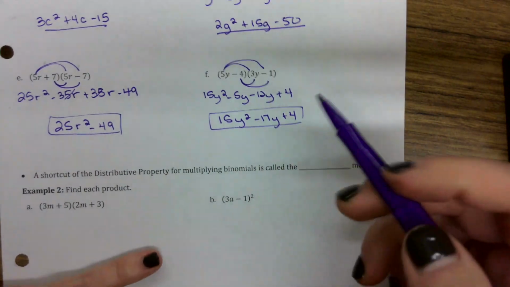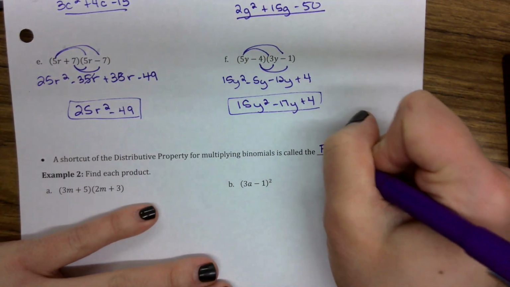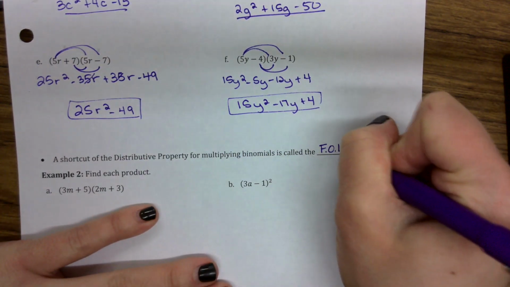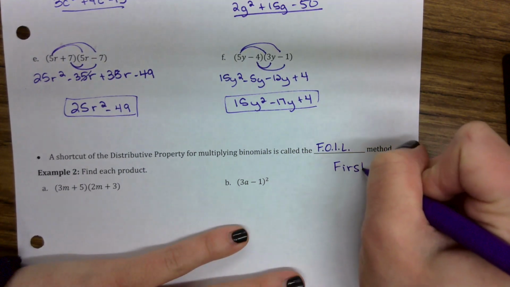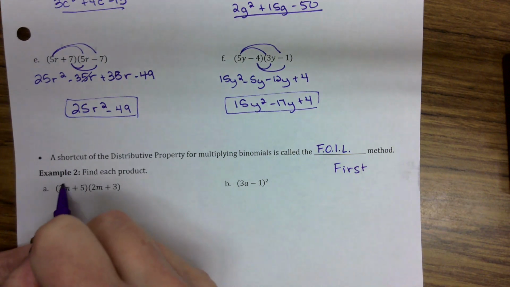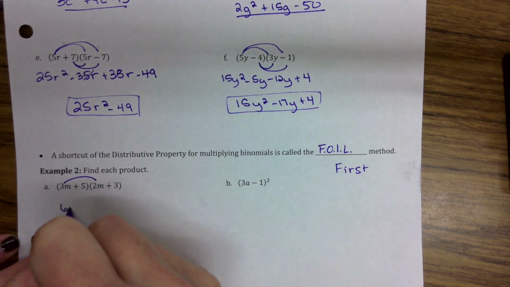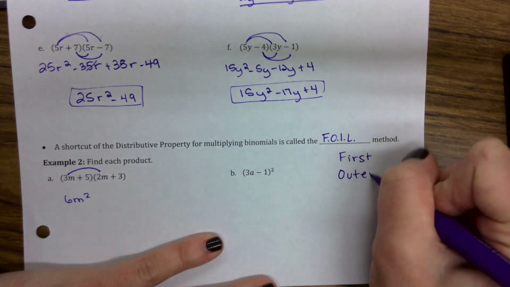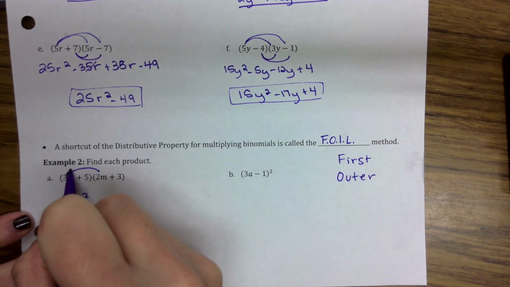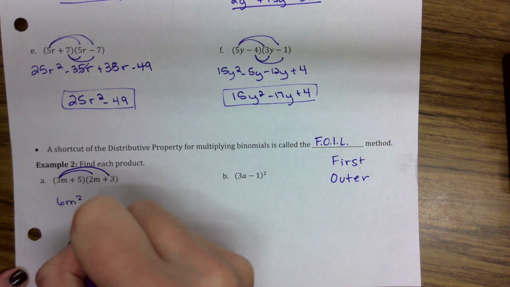All right, another way people say double distribute when multiplying is they use an acronym called FOIL. It stands for first. So you multiply the first. Okay? First. Outer. The outer numbers, which is 9m.